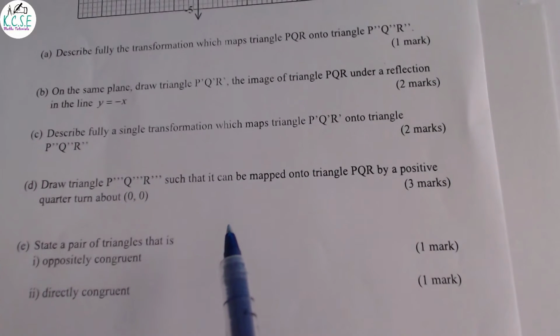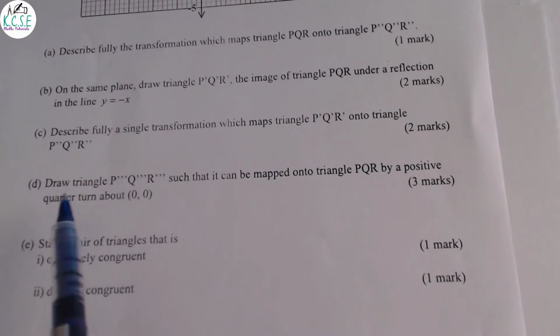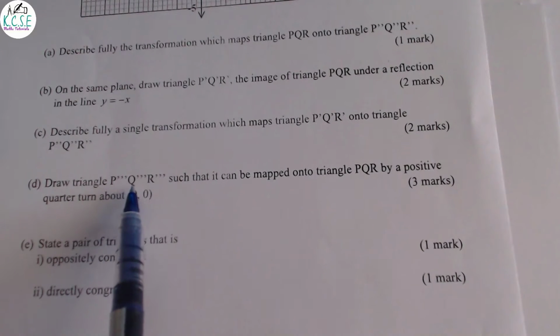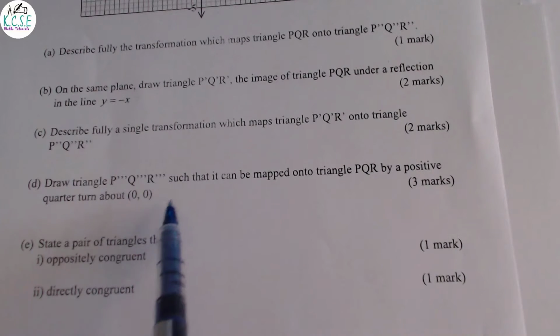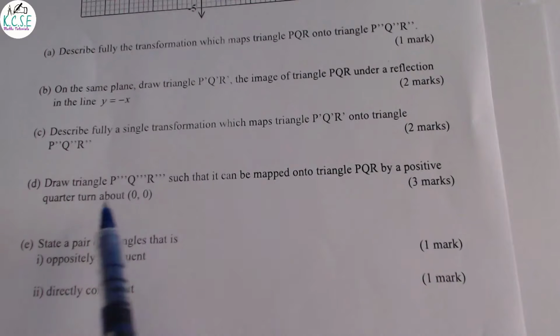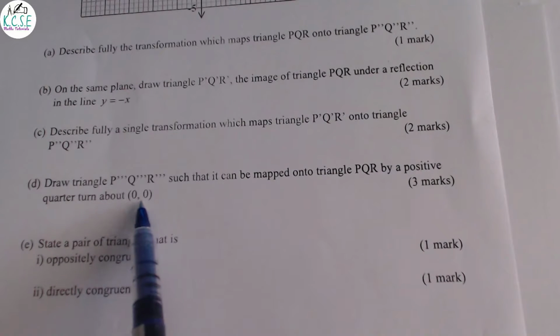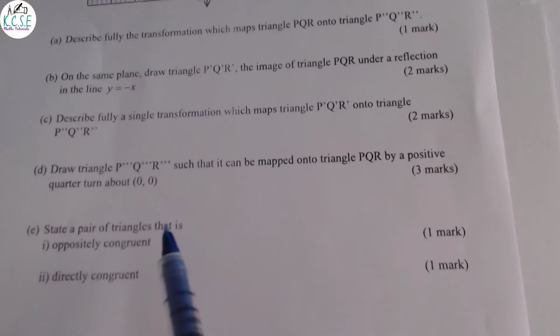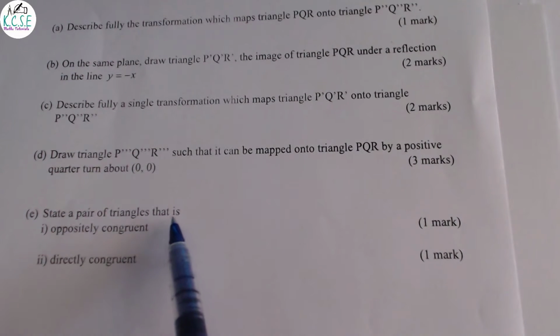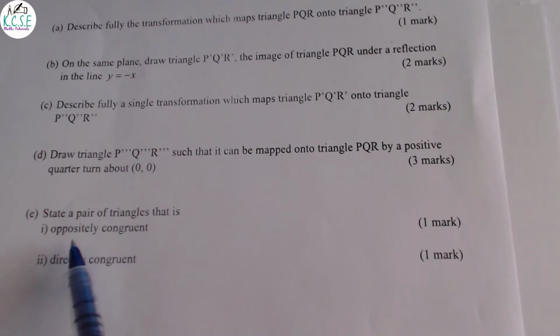And then we have D. Draw triangle P''' Q''' R''' such that it can be mapped onto triangle PQR by a positive quarter turn about (0, 0), the origin. Then the last question: state a pair of triangles that is 1, oppositely congruent, then 2, directly congruent. So those are the questions.